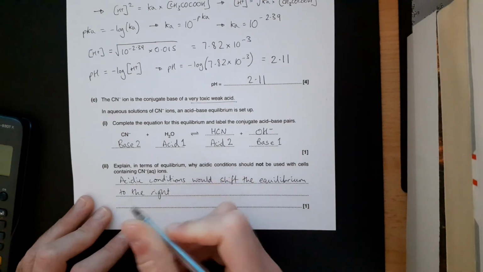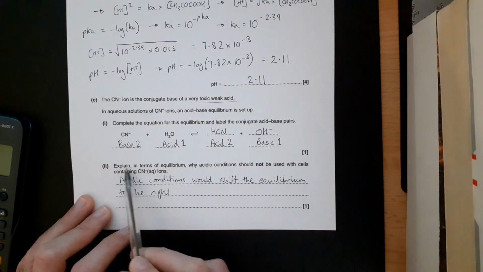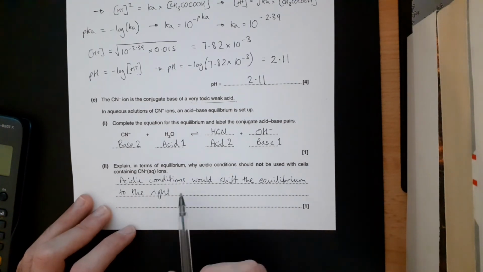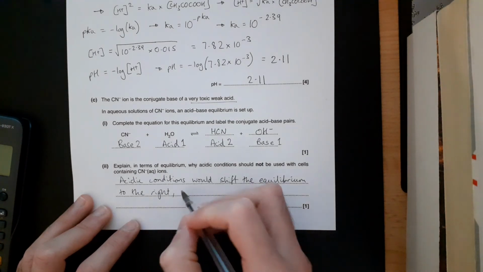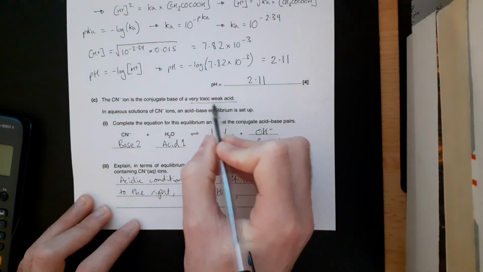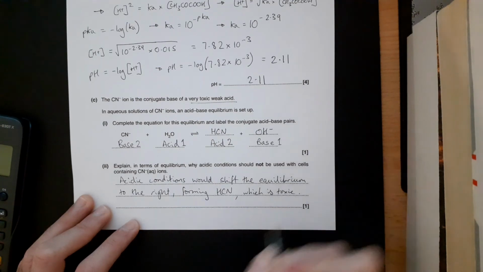Just be careful when you're looking at these questions and try to answer them exactly. Even if it says in terms of equilibrium, put the word equilibrium in your answer, then you're more likely to get a mark. We shift the equilibrium to the right, forming HCN, which it told us is toxic. So that's why it's not a good idea.